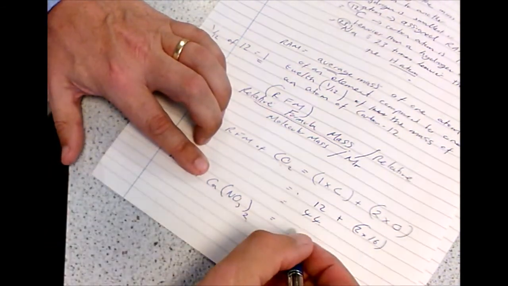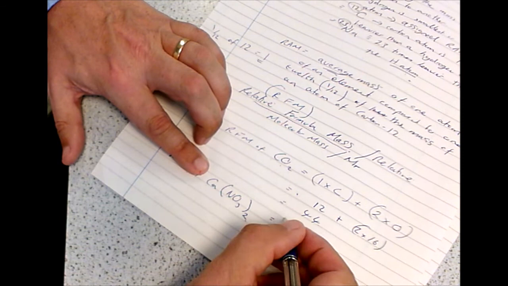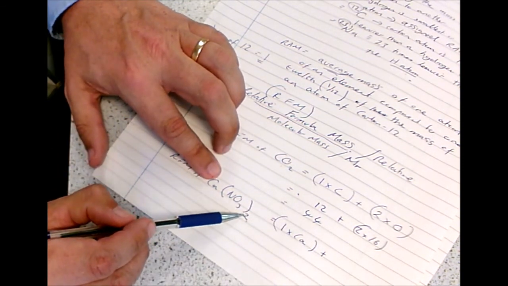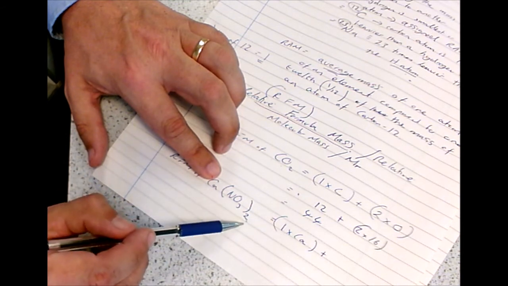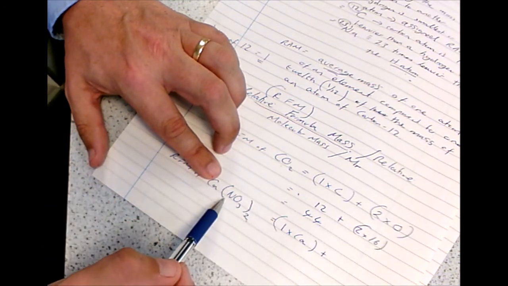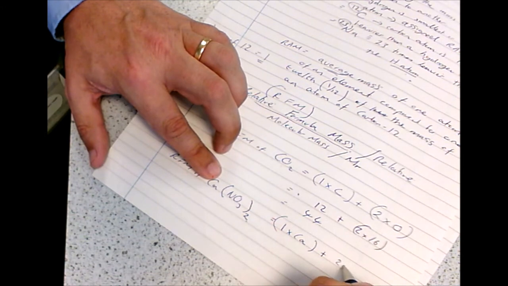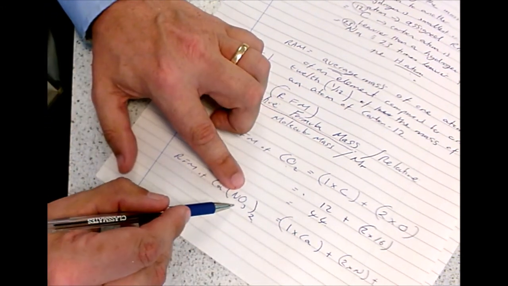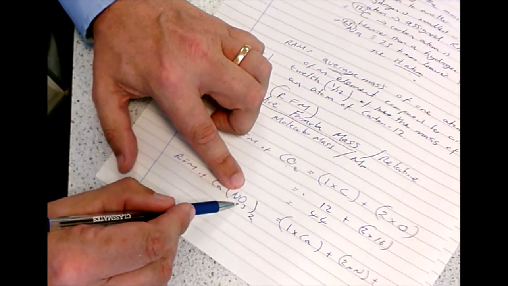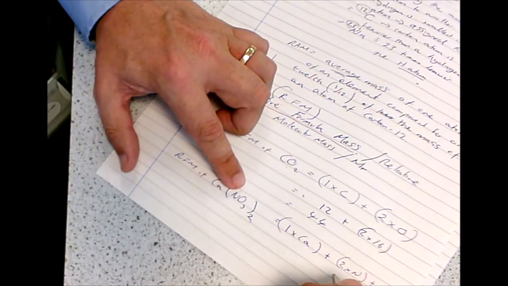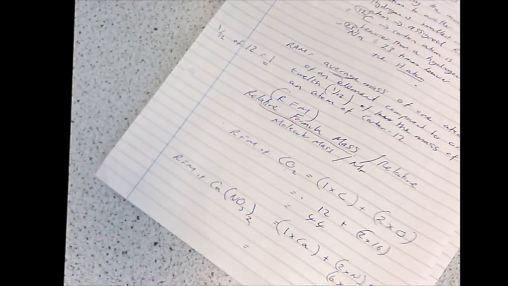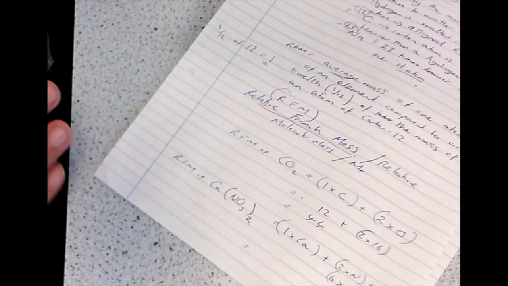We've got 1 lot of calcium, 1 times Ca, plus, now be careful here, you've got 2 outside the bracket. Everything in that bracket is multiplied by that number, so it's 2 times the nitrogen, 2 times N, plus, let's not forget the oxygens, 2 lots of 3 oxygens, so we're going to have plus 6 times the oxygens. Now you'll need your periodic table, you'll be provided this all the time in the exam.